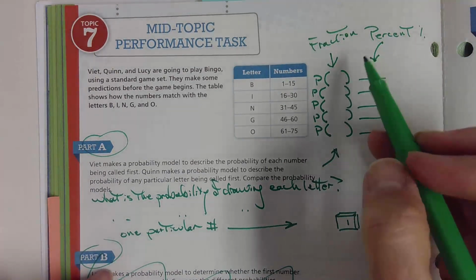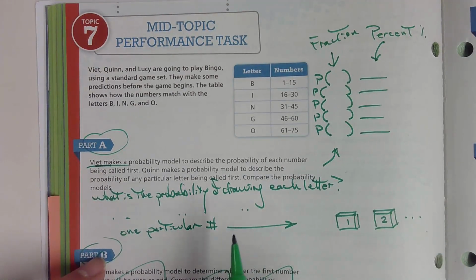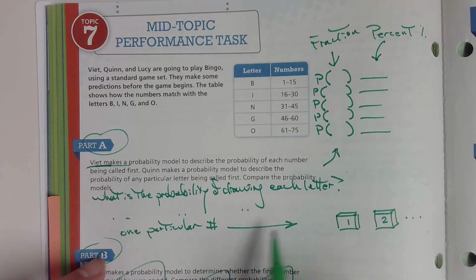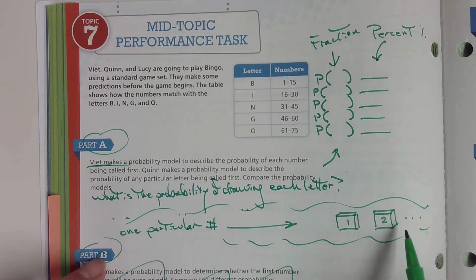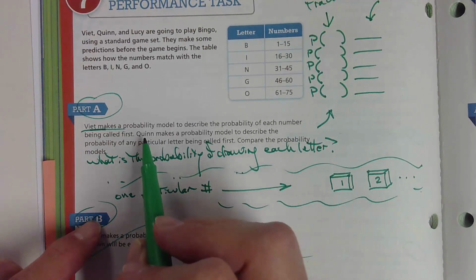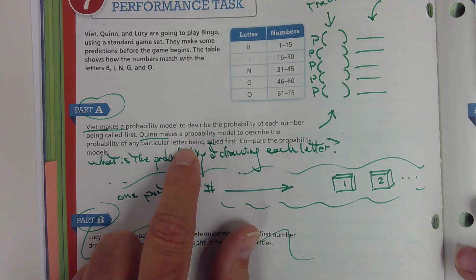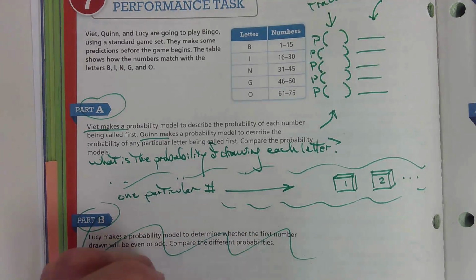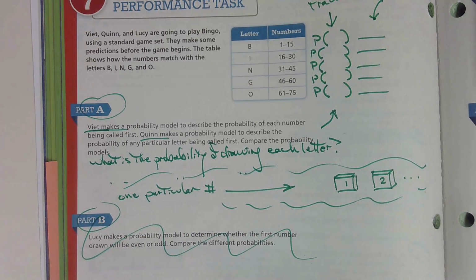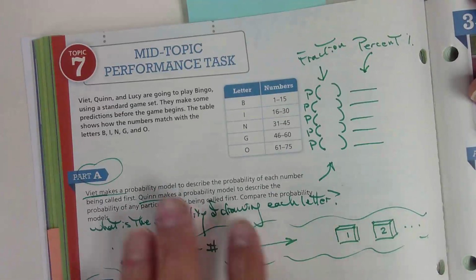So this first one that I've set up for you here satisfies this question, and the second one I've kind of set it up for you here. At least another way to think about it would be Quinn making a probability model to describe the probability of any particular letter. Okay? Do you want it to be a percent or a fraction? Both. Okay. And I scratched out B and C. Not worried about those. So do you guys understand what I'm asking for in A here?